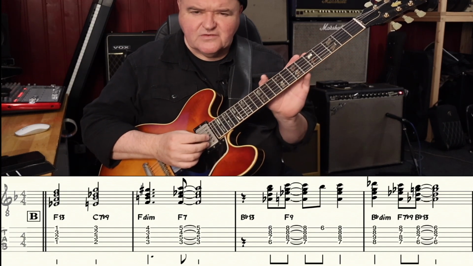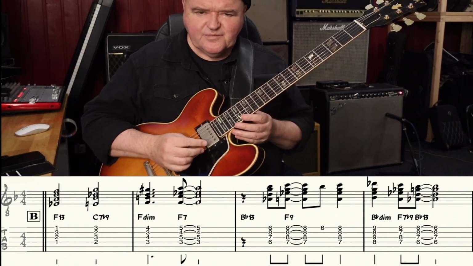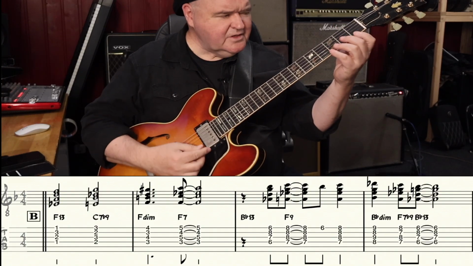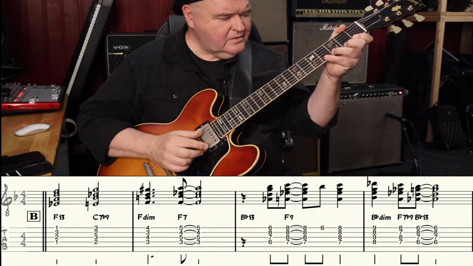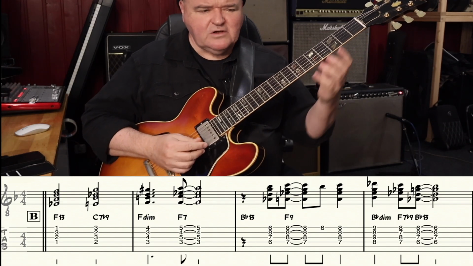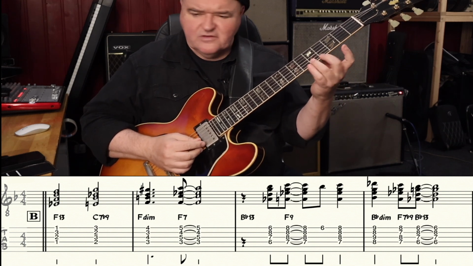I don't want to get into it right now, but F7 goes to B flat 7. That's part of the cycle. And the melody he's using, it's what we call targeting. So it's landing on the major third.